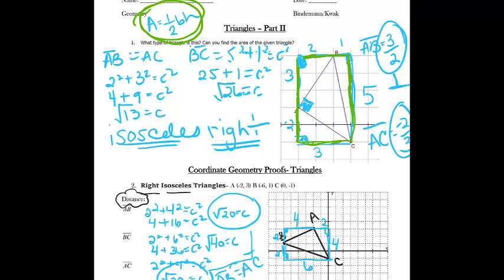So again, for a rectangle would be base times height. But I can count 1, 2, 3, 4, 5, 6, 7, 8, 9, 10, 11, 12, 13, 14, 15. 15 boxes total in there. But I know I'm starting with 15 boxes.